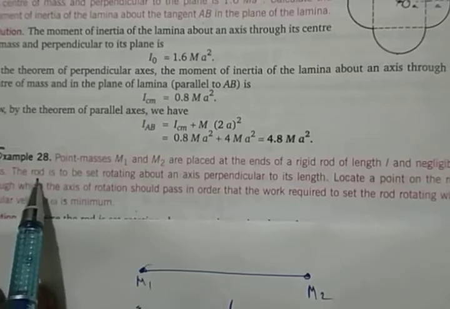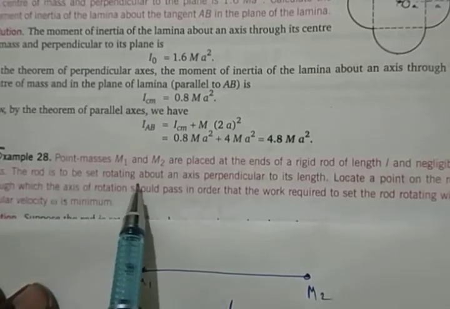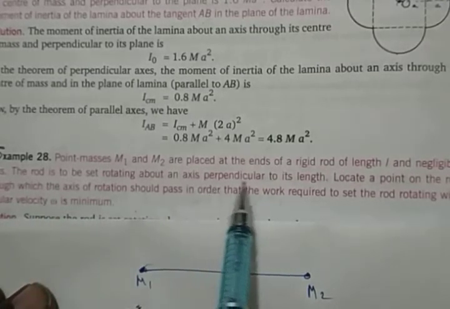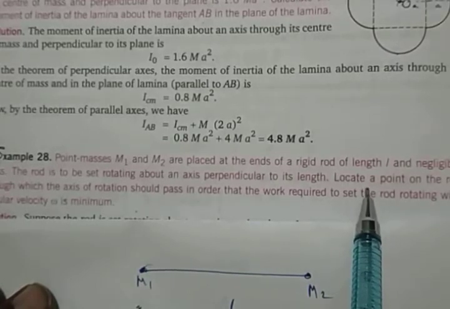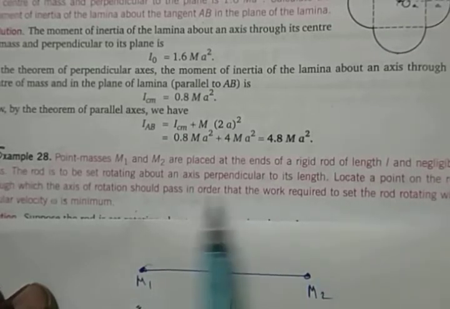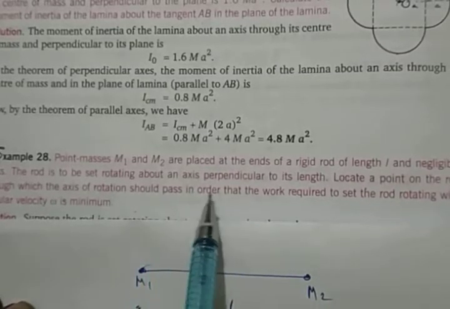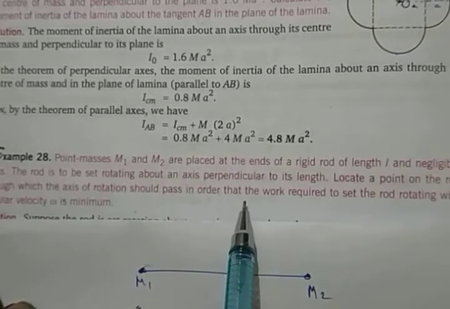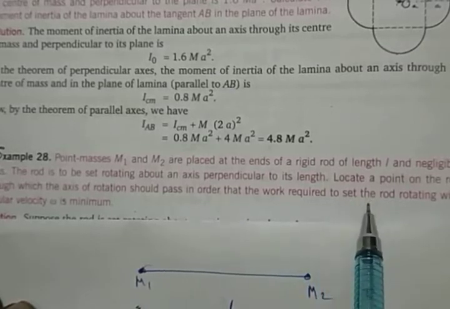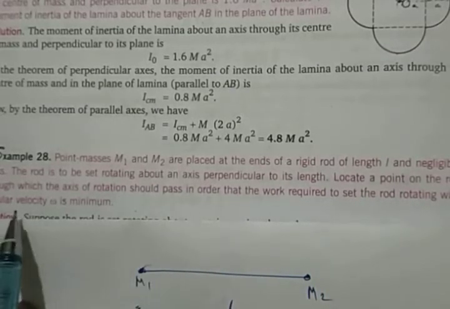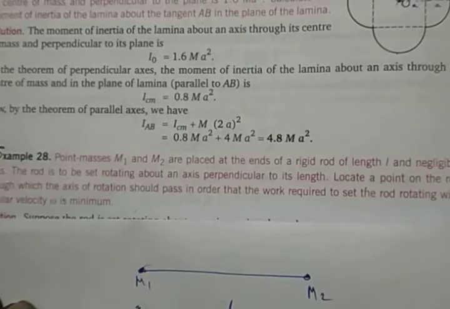So the rod is set rotating about an axis perpendicular to its length. Locate a point on the rod through which the axis of rotation should pass in order that the work required to set the rod rotating with the angular velocity is minimum.